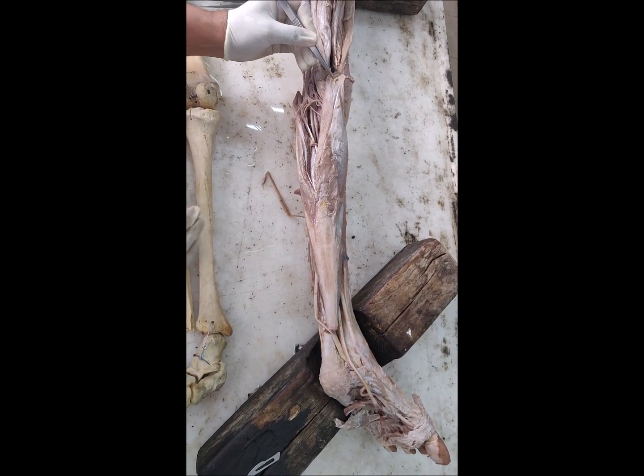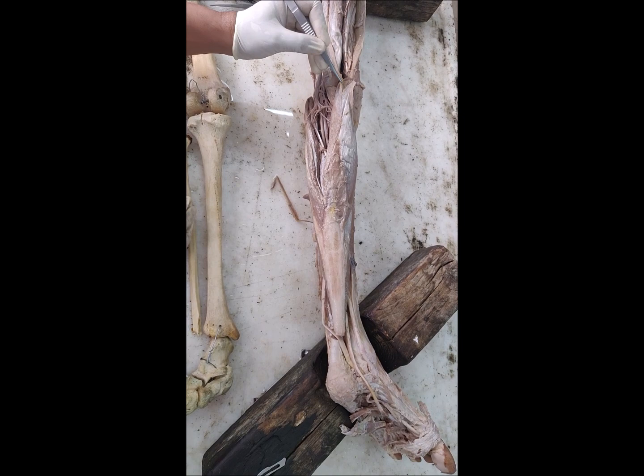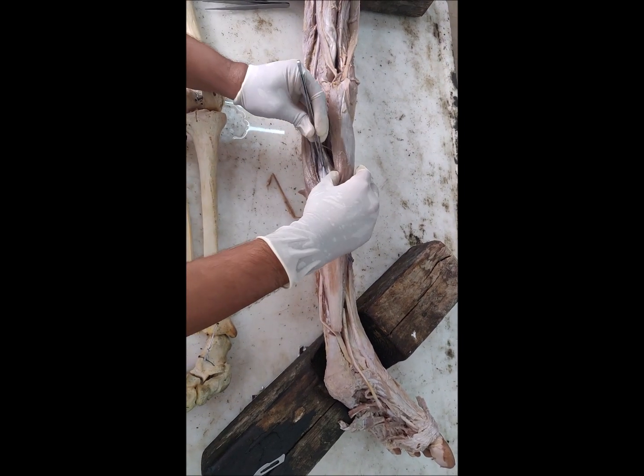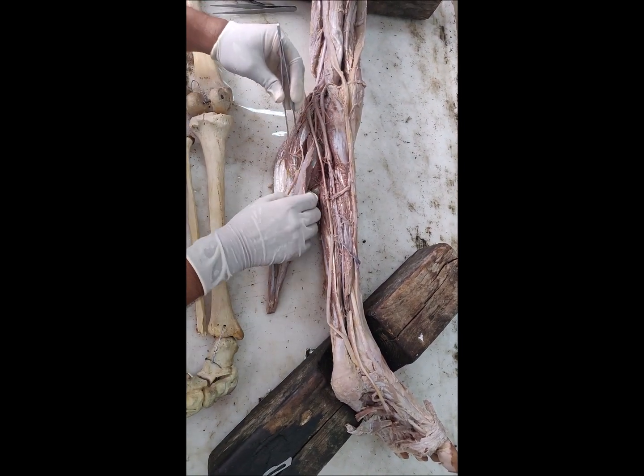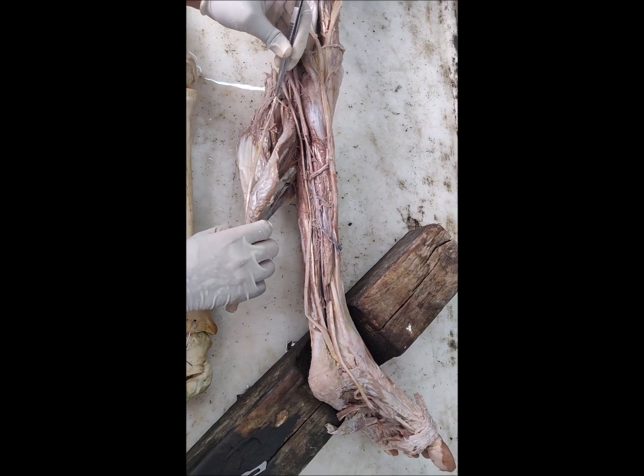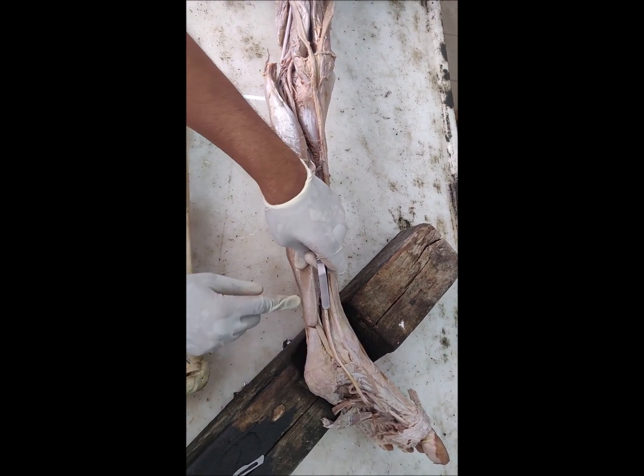This is the medial head of gastrocnemius. This is the lateral head of gastrocnemius. Below it there is the soleus. And here you can see this is the plantaris. These four muscles unite and make the tendo Achilles.